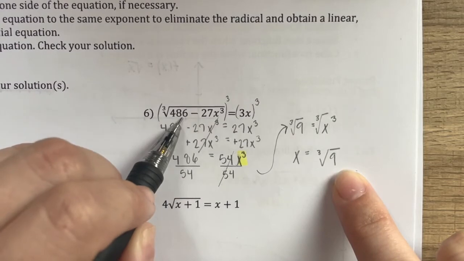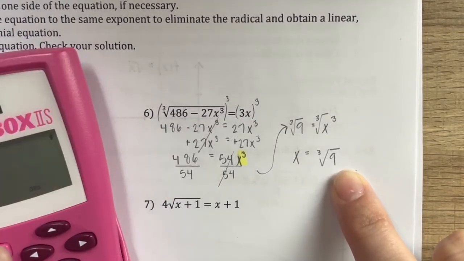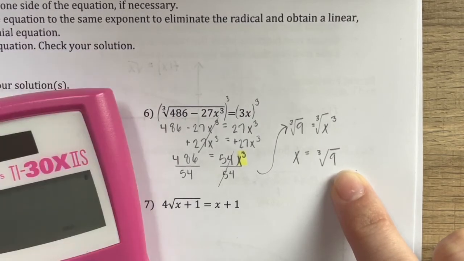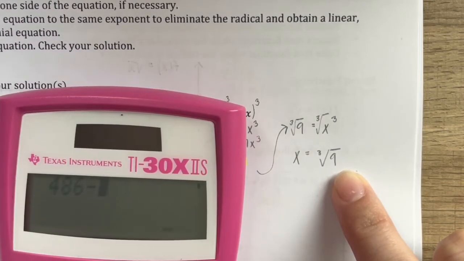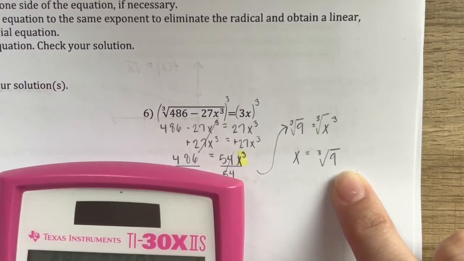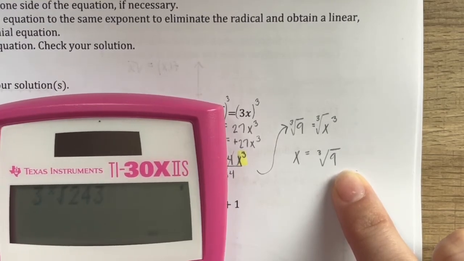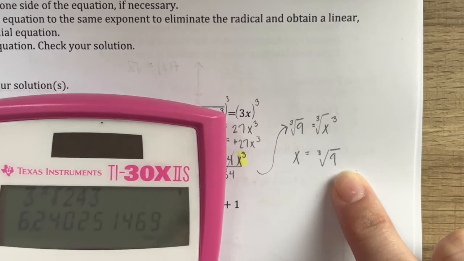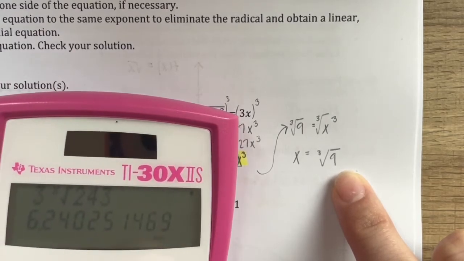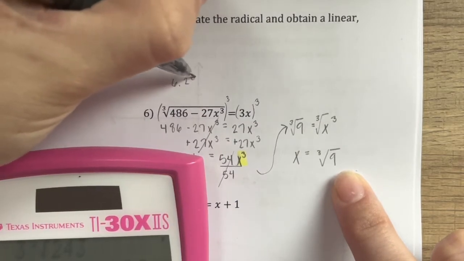So this becomes 486 minus 27 times 9. So 27 times 9 is 243. And then I'm taking the cubed root of the left side, so I have to take the cubed root of 243. And that's about 6.24. You can make a note for yourself that this was about 6.24.